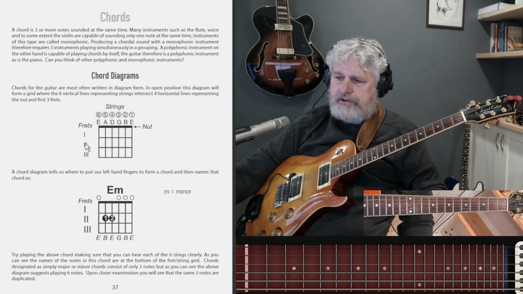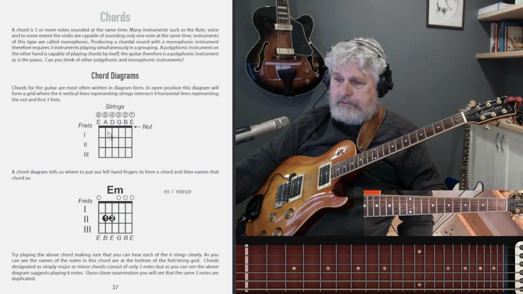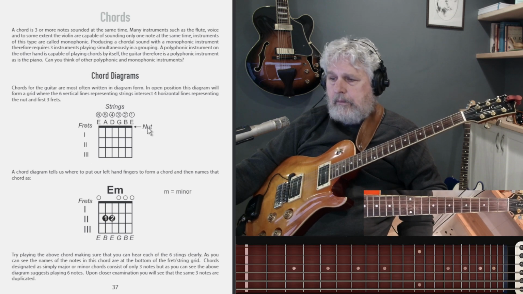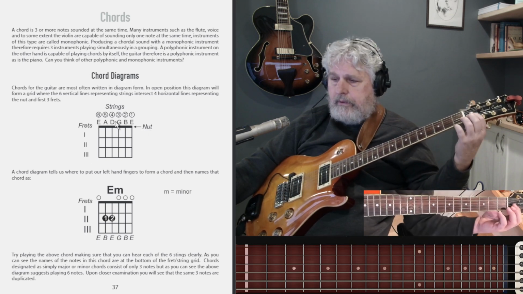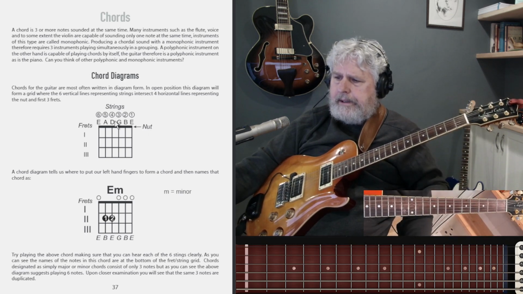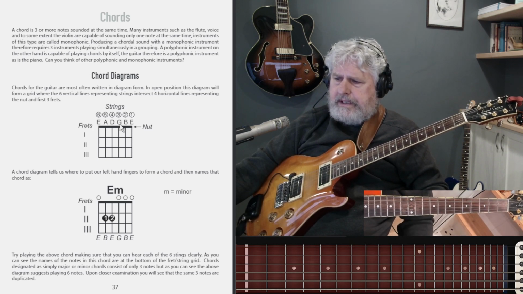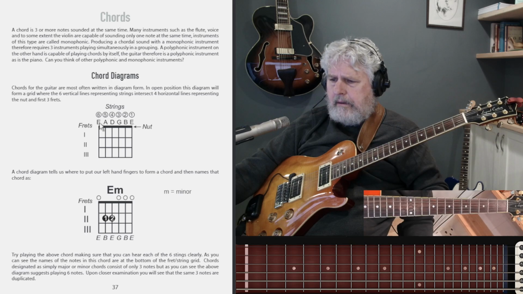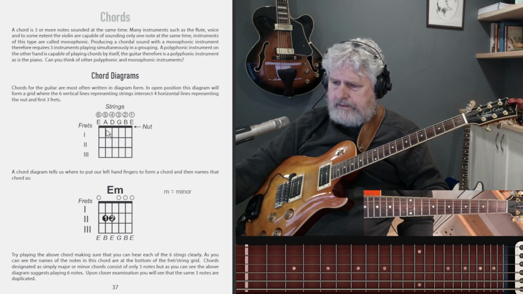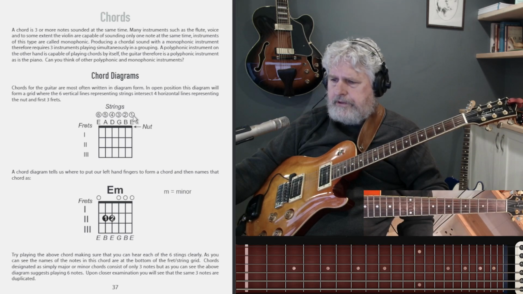It is like the first three frets of the fretboard. This dark line here is the nut. We all have one of those, and here are the names of the strings: E, A, D, G, B, E. This is the low string, string 6, 5, 4, 3, 2, and 1.